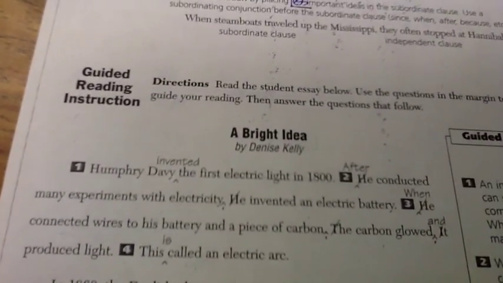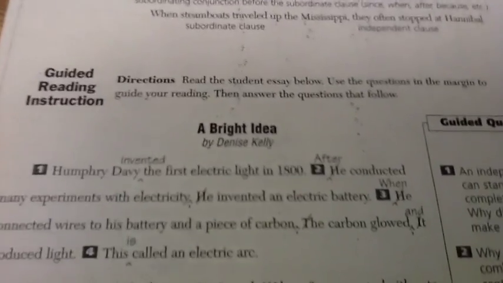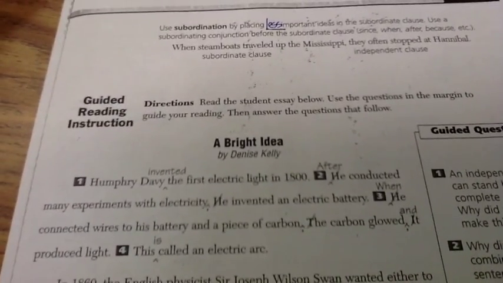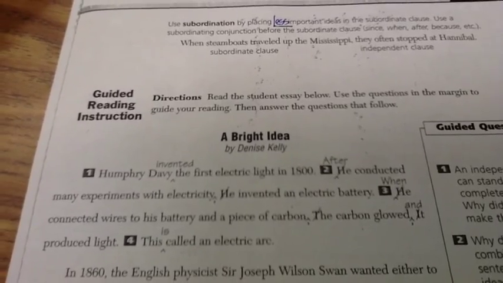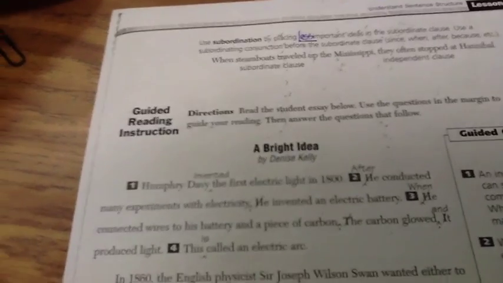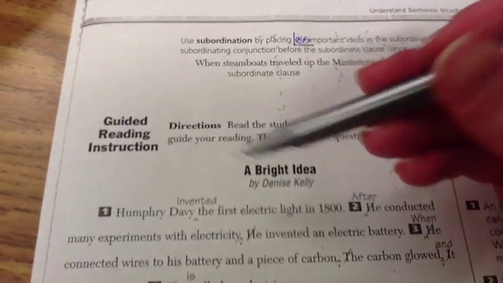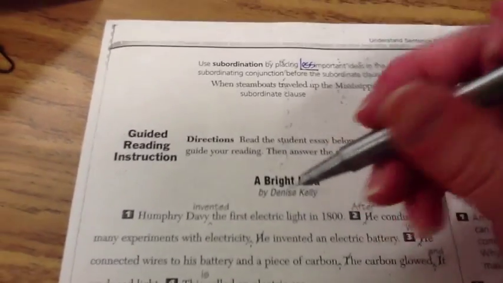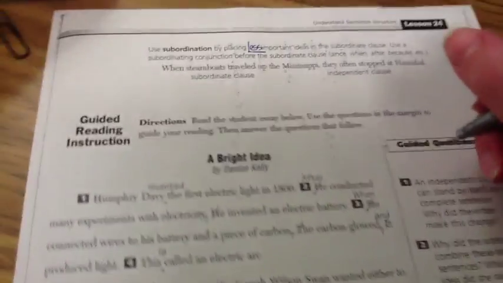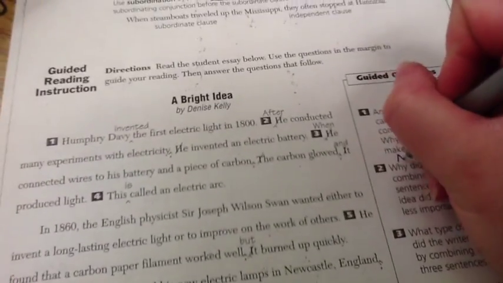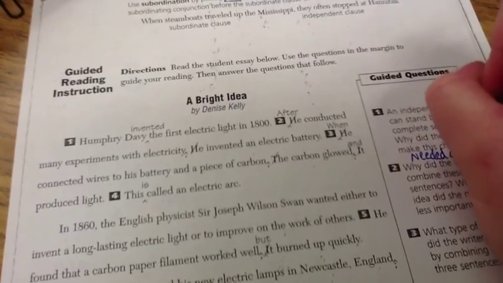Humphrey Davy invented the first electric light in 1800. After he conducted many experiments with electricity, he invented an electric battery. So I see that this author made this change in this first sentence to make this an independent clause, right? "Humphrey Davy, the first electric light in 1800" doesn't have a verb. I needed to add this to add a verb. So I could add as a note right here, needed a verb.